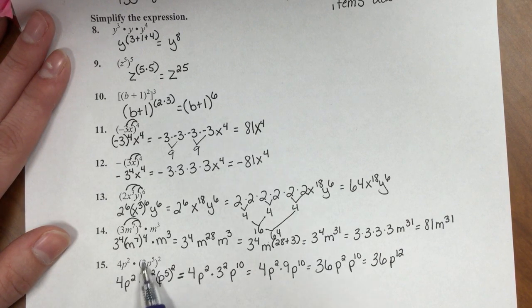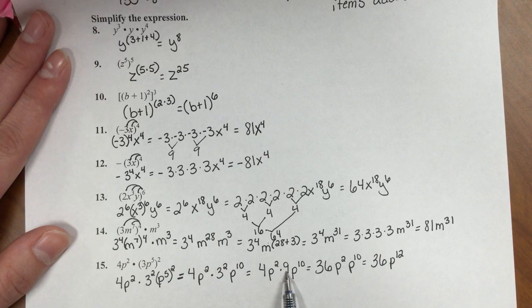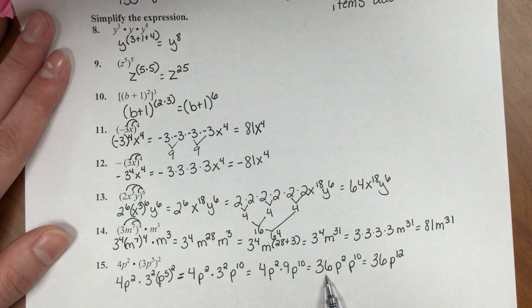Okay, and distributing the power, 3 squared, and then a power to a power, multiply the powers. And then 3 squared is 9. And then 9 times 4 is 36. And then we have the same bases, so we add the exponents. Okay.